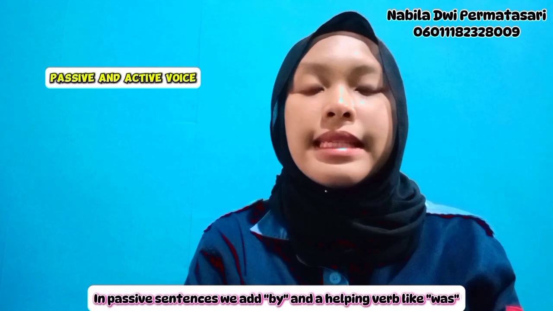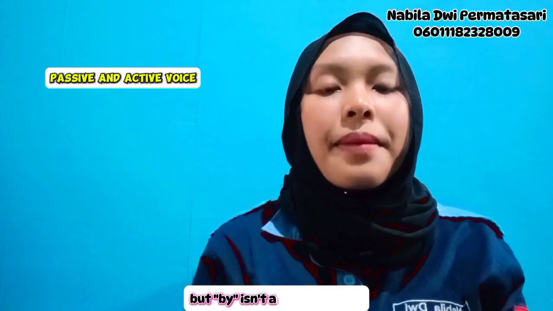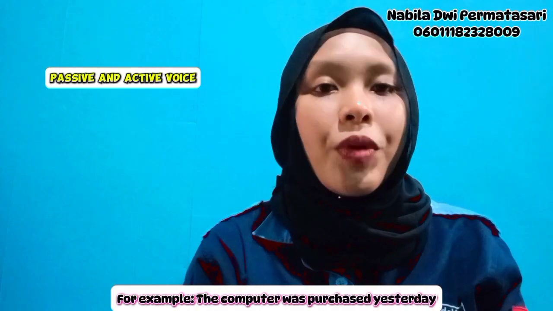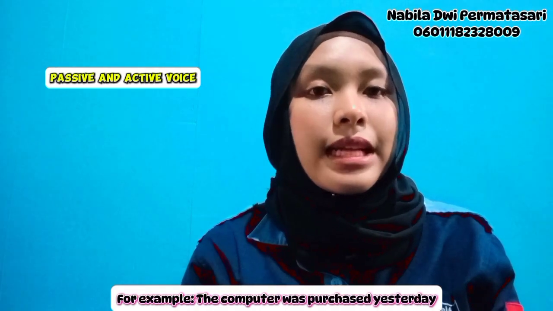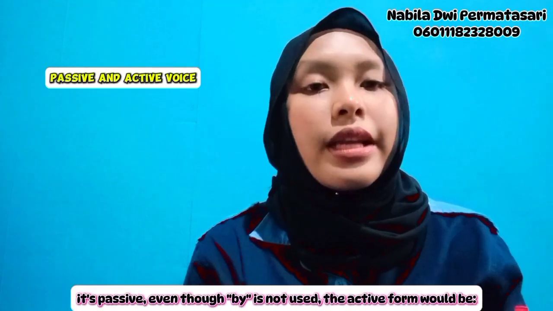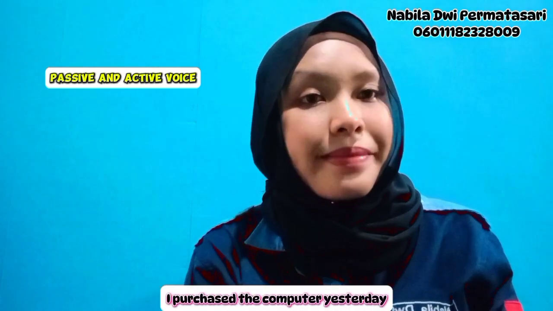In passive sentences, we add by and a helping verb like was. But by isn't always needed. For example, the computer was purchased yesterday is passive, even though by is not used. The active form would be I purchased the computer yesterday.